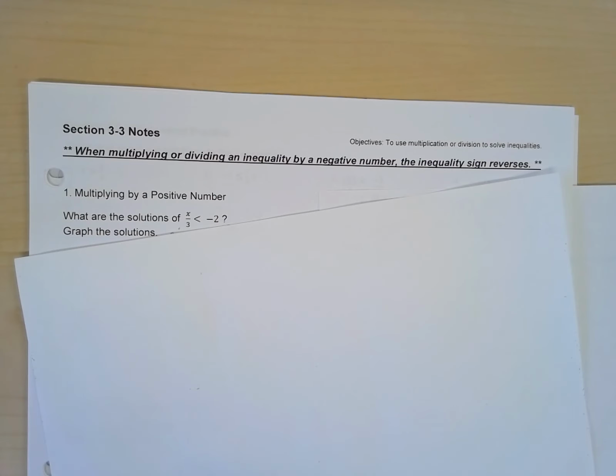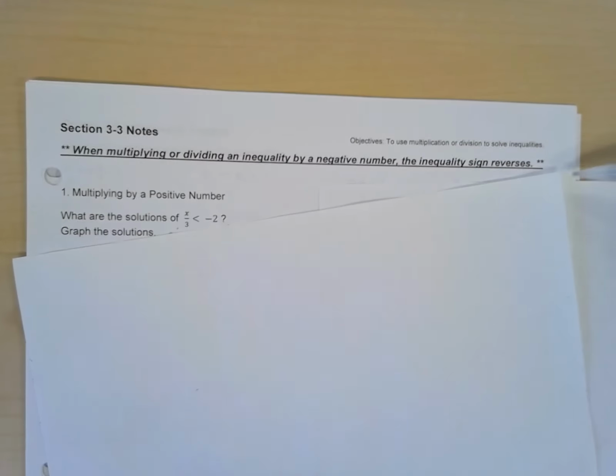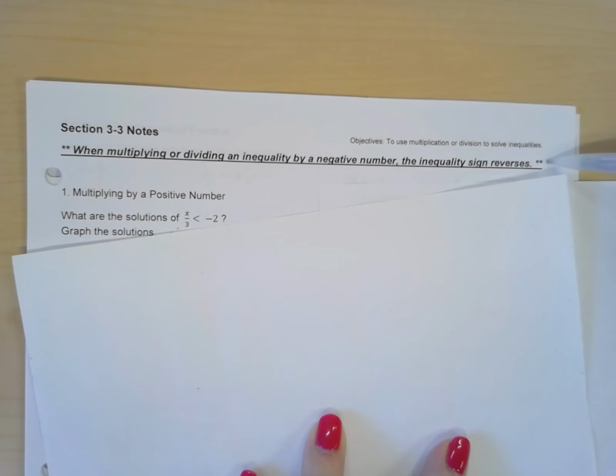This is Chapter 3, Section 3 Notes. Today we are going to be solving inequalities by multiplying or dividing. Now there's something really important, and it's at the top. It's asterisked, it's underlined, it's bolded. It's just trying to get your attention to this point.